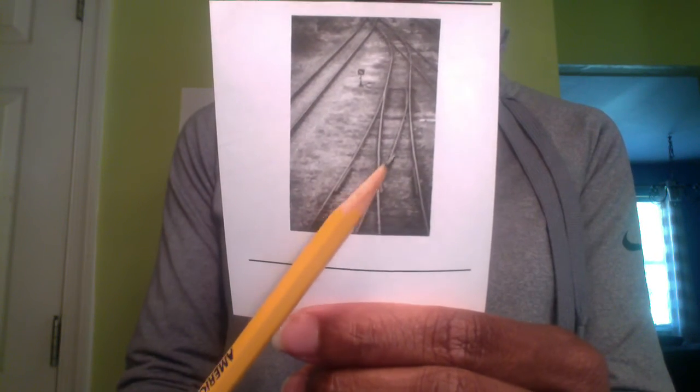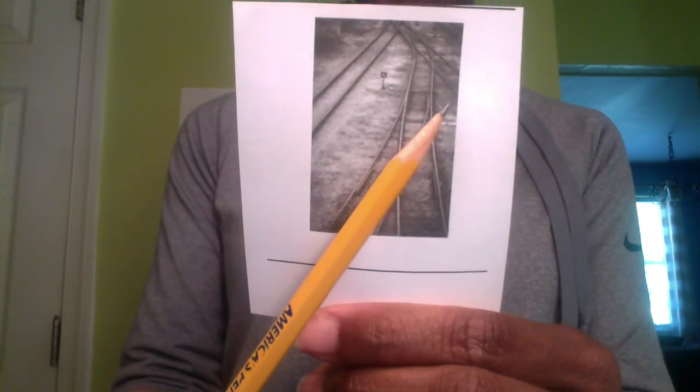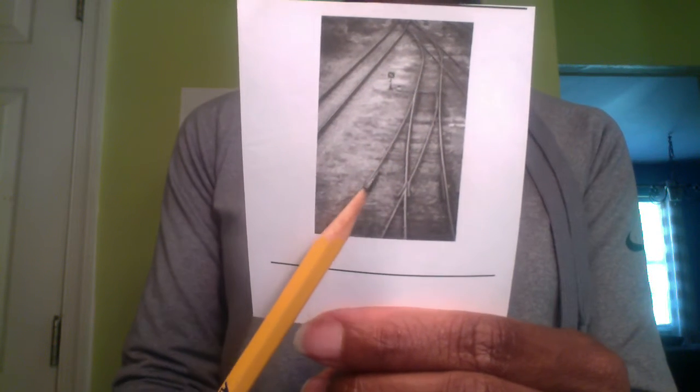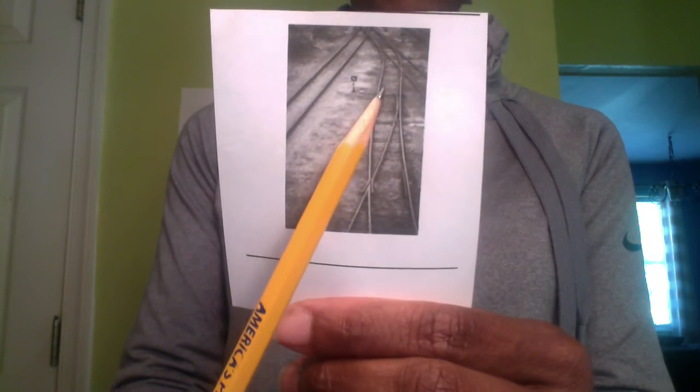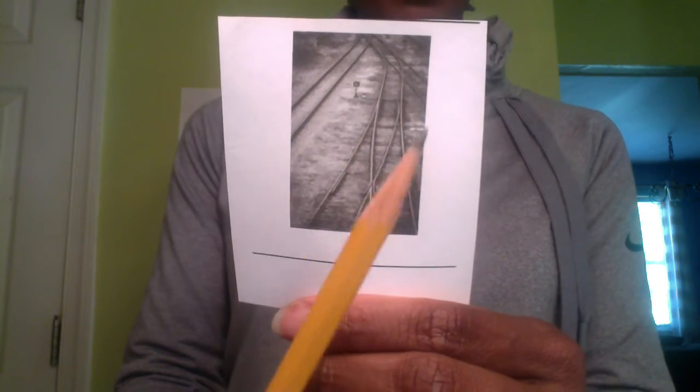Here's another pair of tracks, parallel. Even though it bends and it goes around a curve, they always stay the same distance away from one another. Same thing with these. Has a little bit of a curve. This one looks pretty straight. But I see something else.